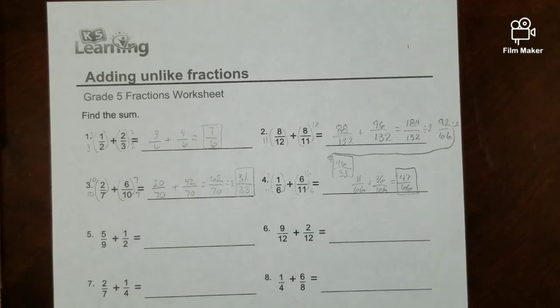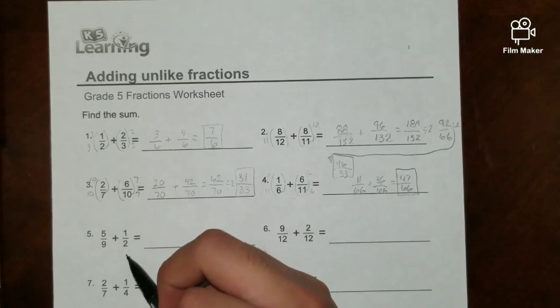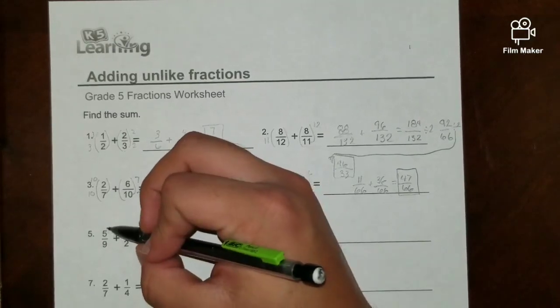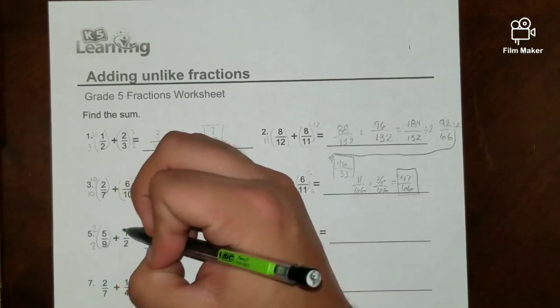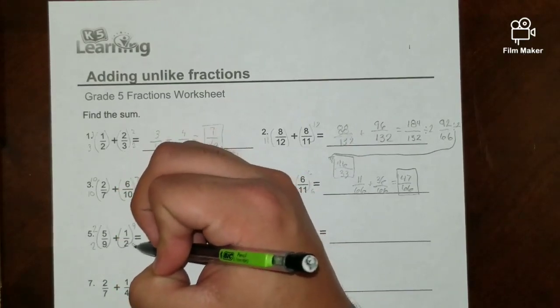Okay. For number 5, we have 5 over 9 plus 1 over 2. For this one, we multiply by the denominators of each other. So we multiply this one by 2 and this one by 9.